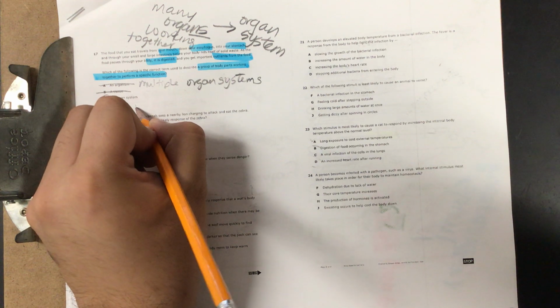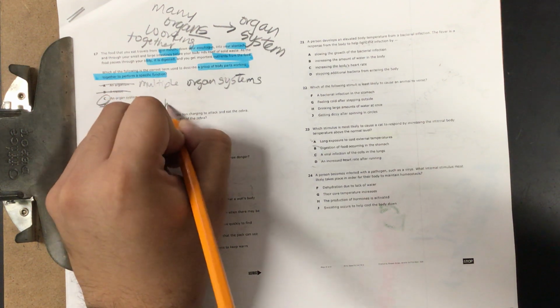One example of an organ would be the esophagus.